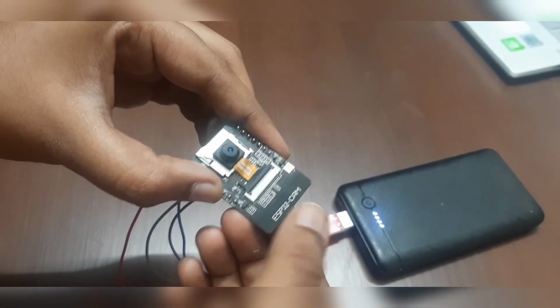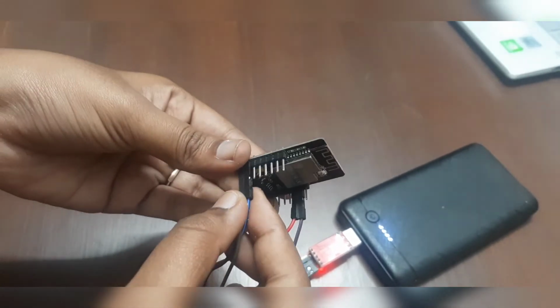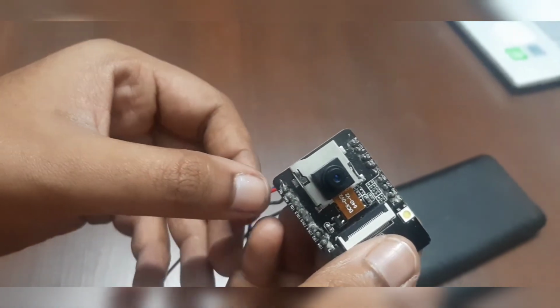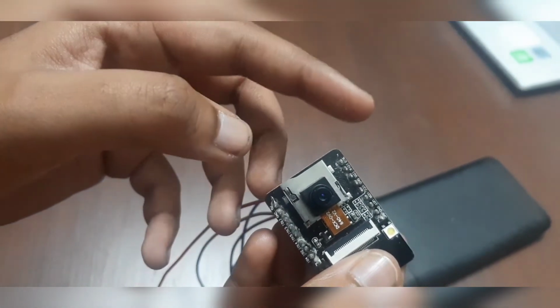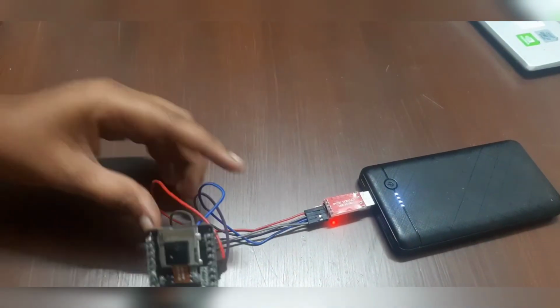You can see here, we have 4 pins as described in the circuit diagram. Here we have the 5V pin, the ground pin, and we have the transmitter and the receiver, and that is being connected to the CP2102 module. And this is the hardware setup.